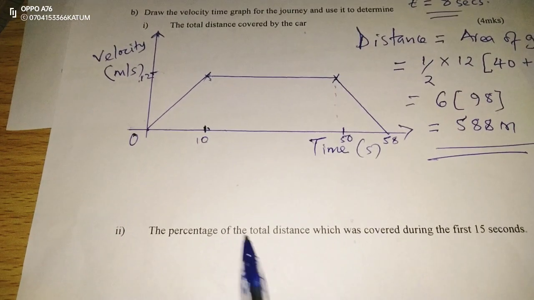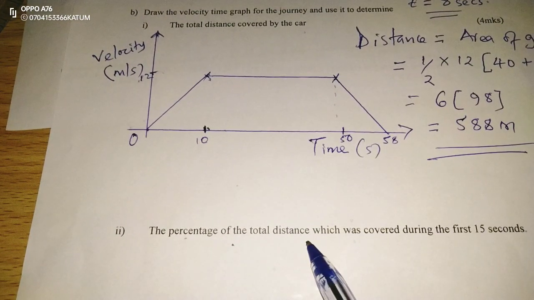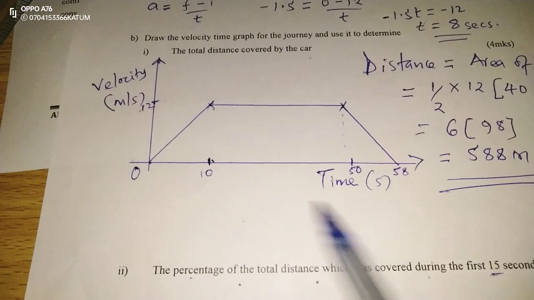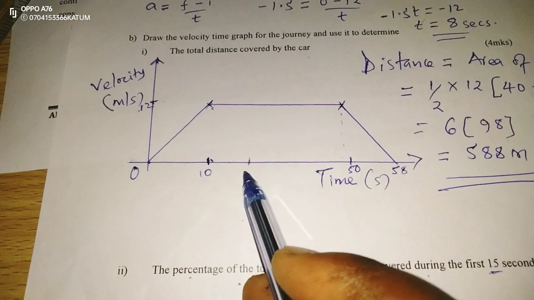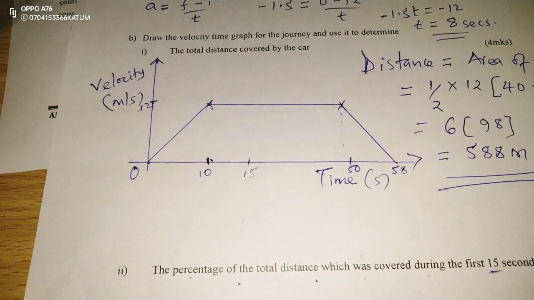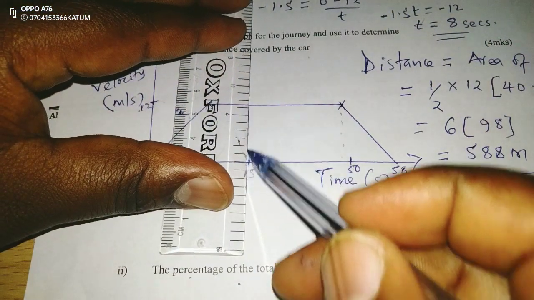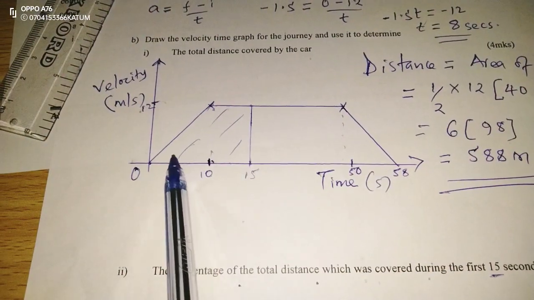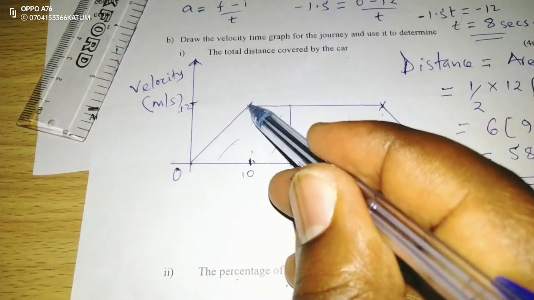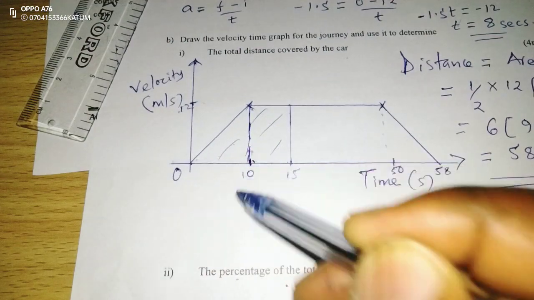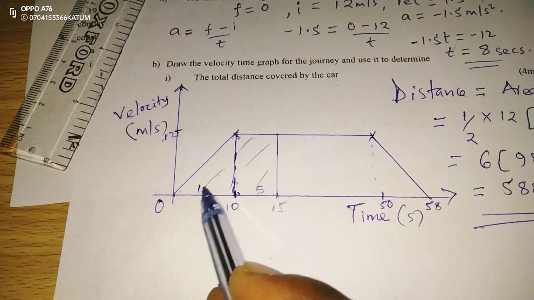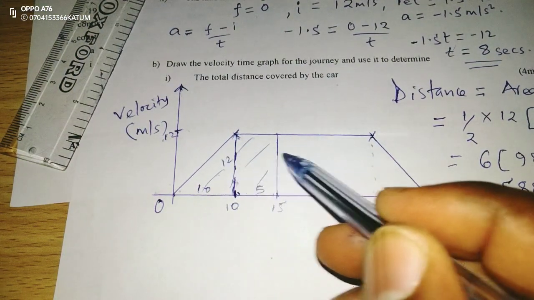And finally, the percentage of the total distance which was covered during the first 15 seconds. So for the first 15 seconds, we have 5 seconds here, making 15 seconds. The first 15 seconds will be this distance. I will have to use two shapes now. This is 5, this is 10, then the height is 12. This one is fixed.